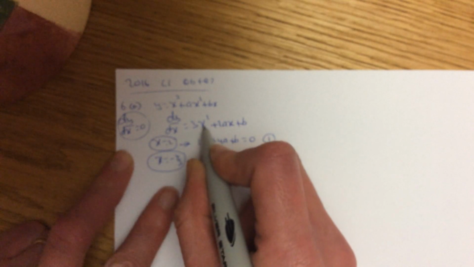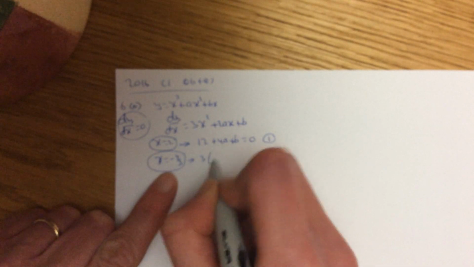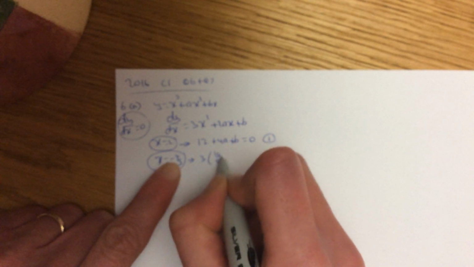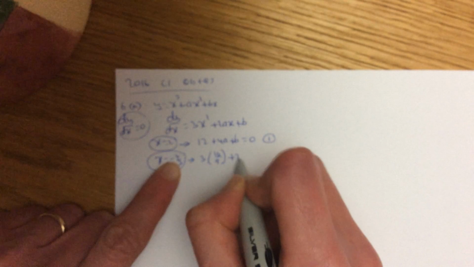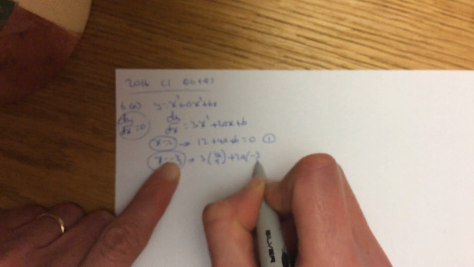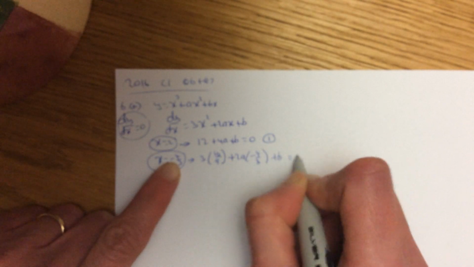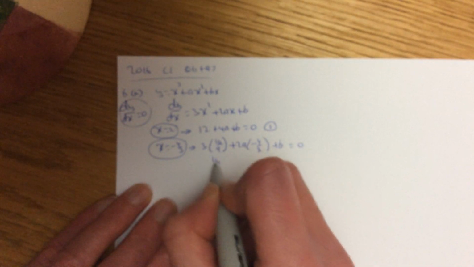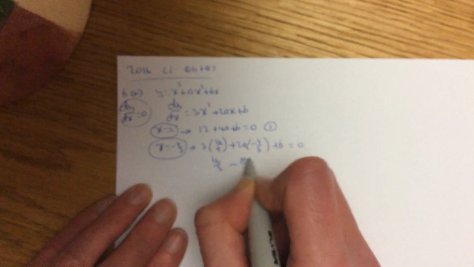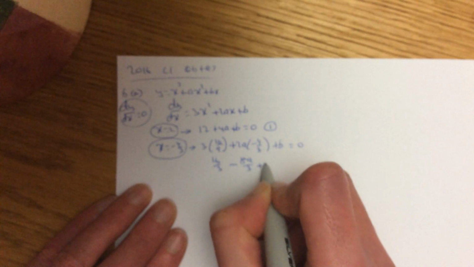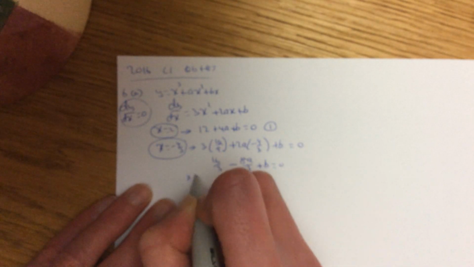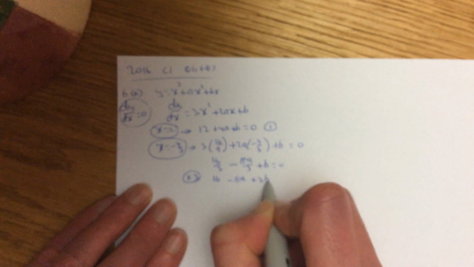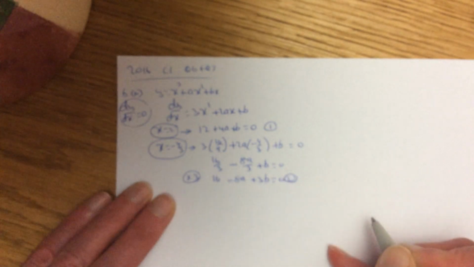Putting that into dy by dx. So it's 3 times minus 4 over 3 squared, which is positive, plus 2 times a times x plus b. And that will equal 0 because it's a turning point. 3 over 9 cancels to give you a 3 in the bottom row, minus 8a over 3 plus b equals 0. I'm going to multiply everything by 3, just to get rid of those fractions. Don't forget to multiply the b by 3. I'm going to call that equation 2.